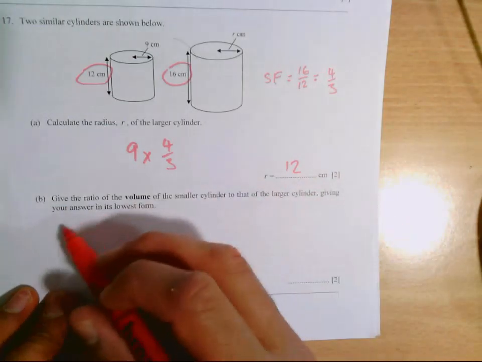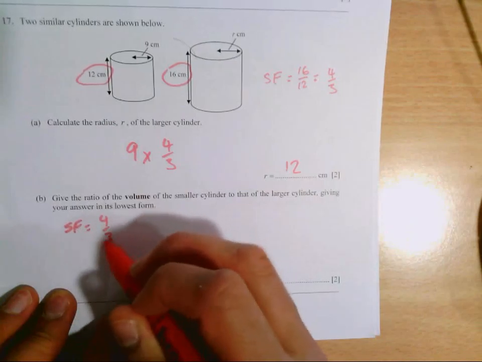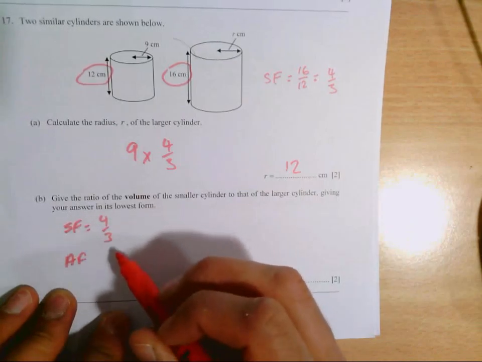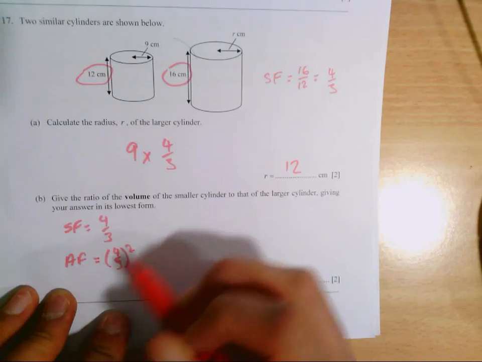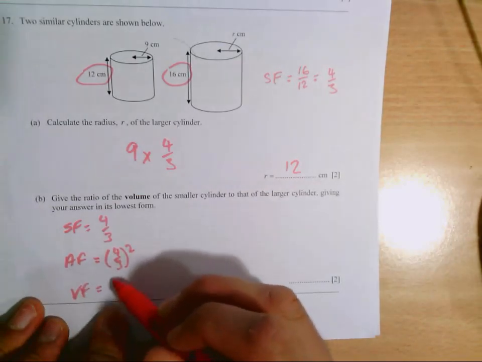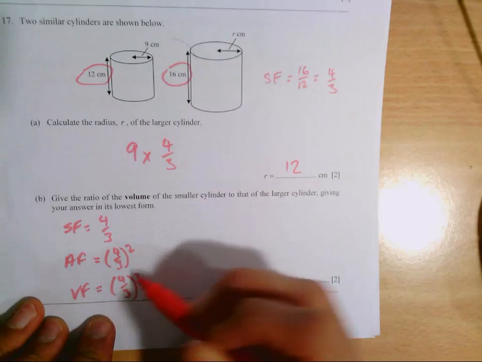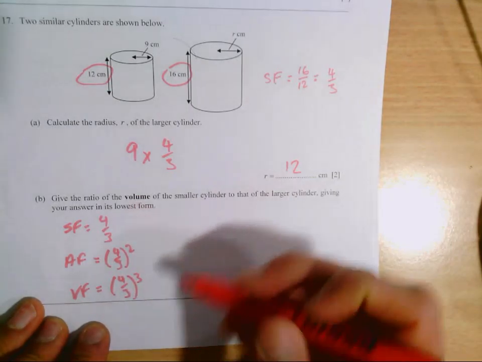So if the scale factor is 4/3, the area factor, which is how you would get the new surface area if you needed to, would be 4/3 squared. And the volume factor, which is the one that we need, is 4/3 cubed. To get the volume factor, you cube the scale factor.